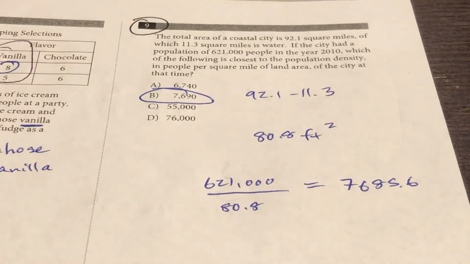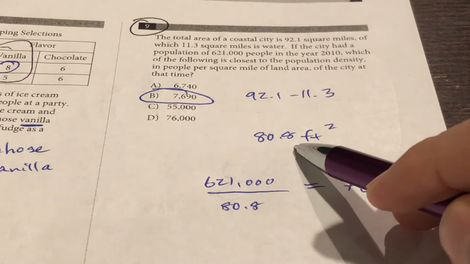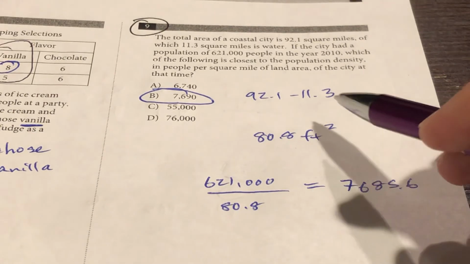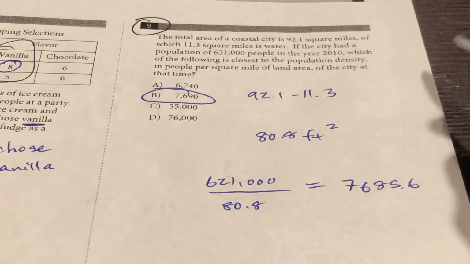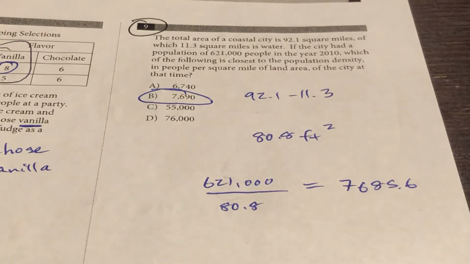The total area of the city is 92.1 square miles, of which 11.3 is water. If the city had a population of 621,000 in the year 2010, which of the following is closest to the population density in people per square mile of land area of the city at that time? 92.1 minus 11.3 is going to give you the land area, 80.8 square miles. Take 621,000 divided by that. That's the exact answer, which is closest to 7690.